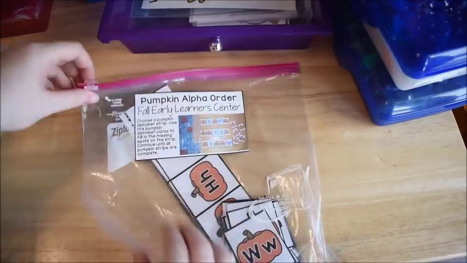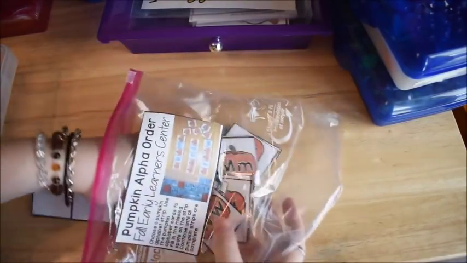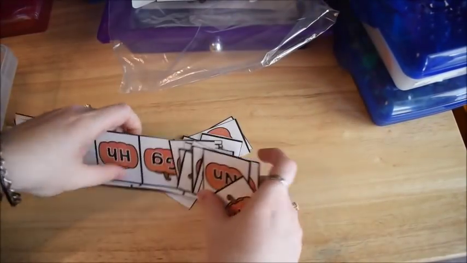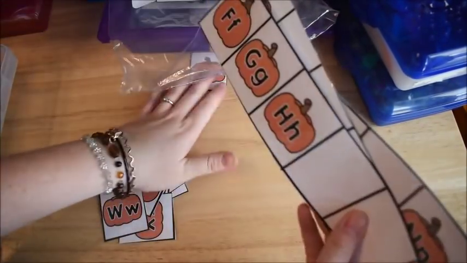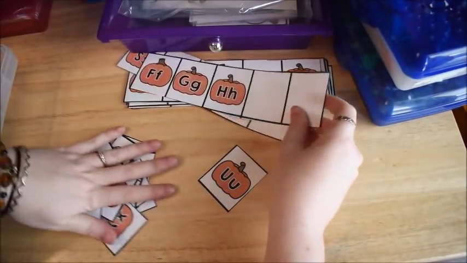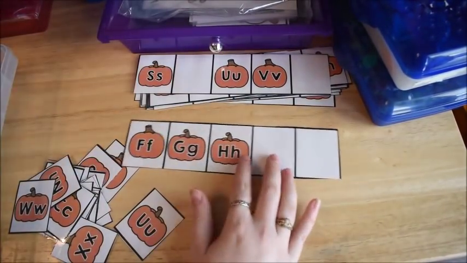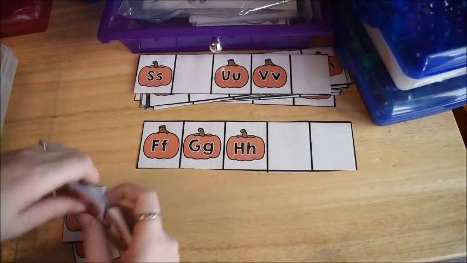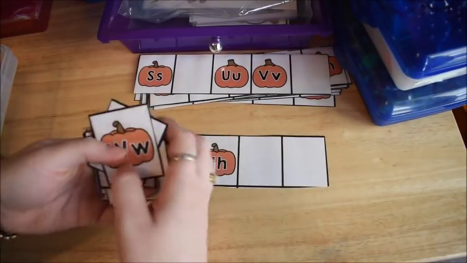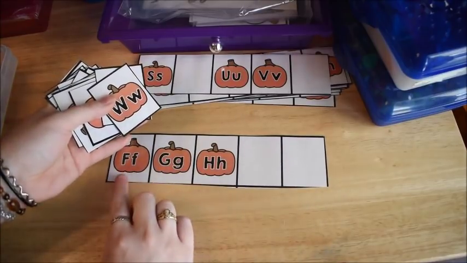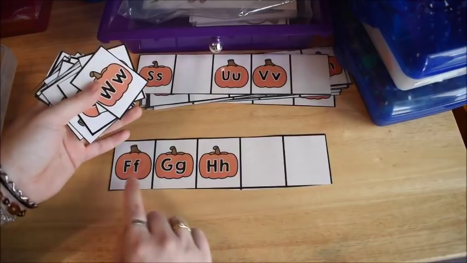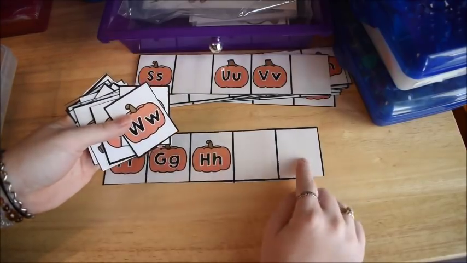This activity center is fun. It's another fall one again. It's from that same math and literacy fall pack that I was talking to you about. In this one, they just have to fill in the alphabet order. So these are pumpkins with alphabet letters on them, F, G, H, and he actually had another activity that was kind of like this last week, and then he has to fill in, so he says it to himself from the beginning, so he'll say A, B, C, D, E, F, G, H, I, J.